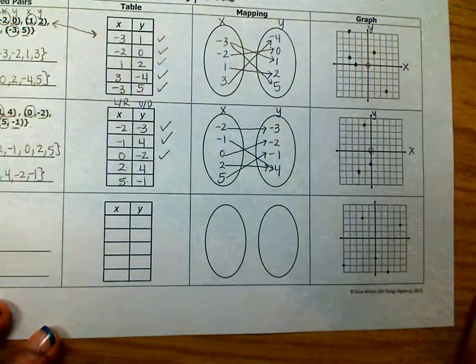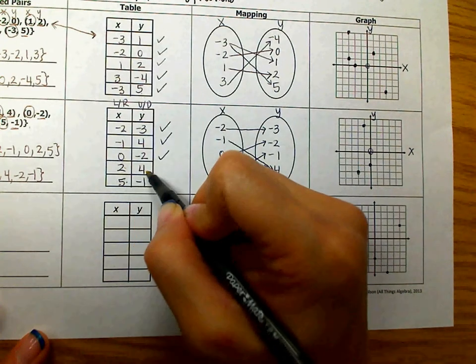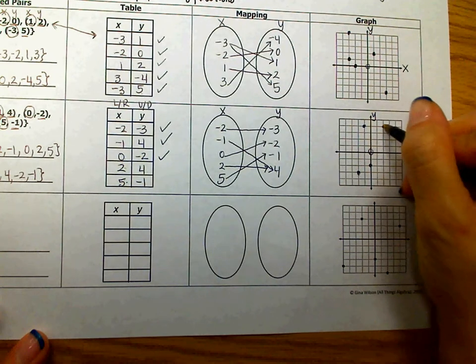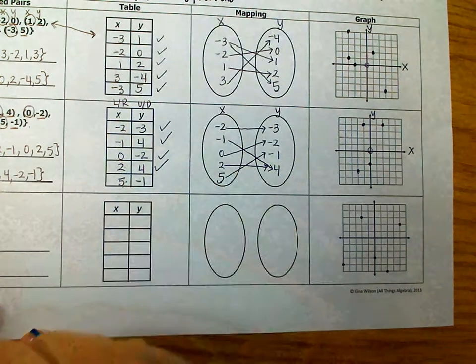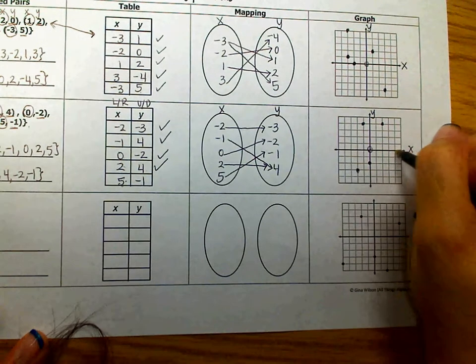The x is positive, which means you go right 2, and the 4 is positive, which means you go up 4. So you go right 2 and up 1, 2, 3, 4. All right, and then 5, you go 5 right and down 1. So 1, 2, 3, 4, 5, and down 1. And don't connect the dots, okay?